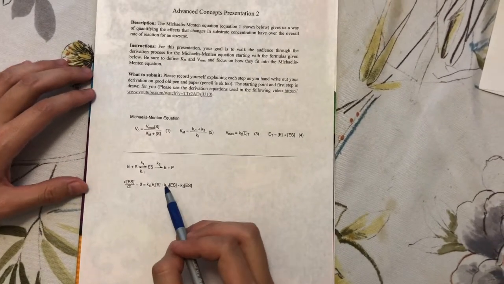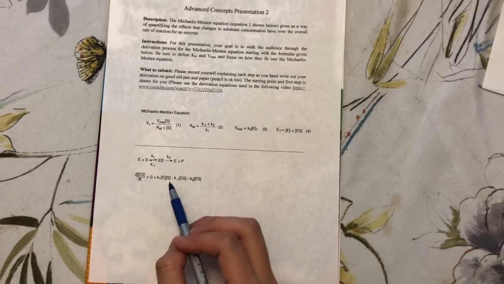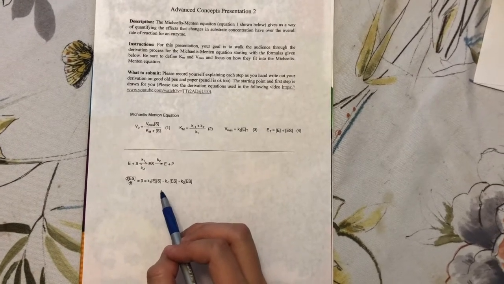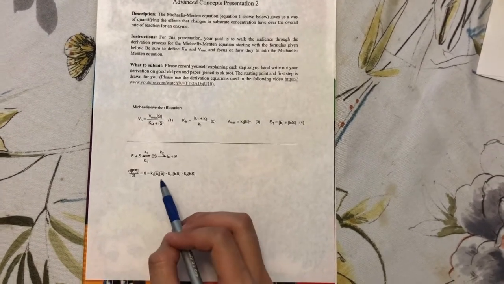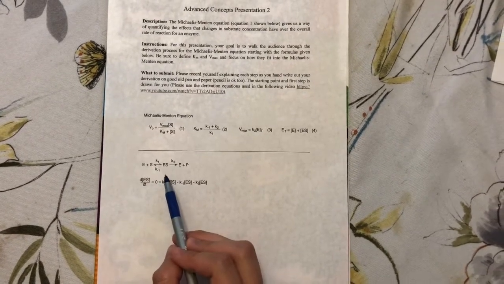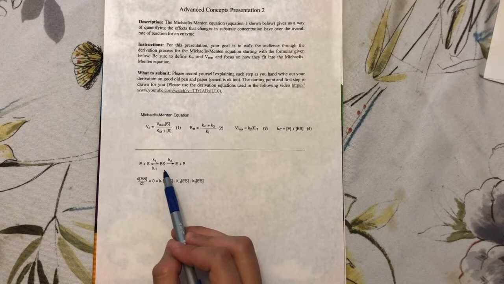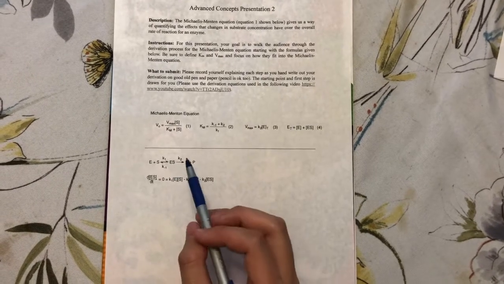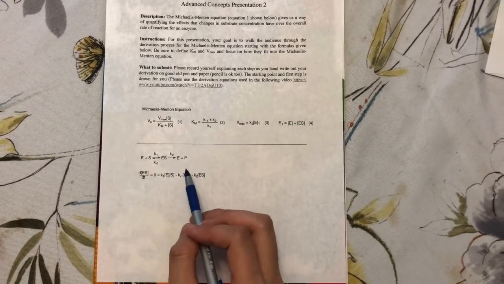So now we can use the steady state approximation, which basically states that the creation of the enzyme substrate complex is equal to the sum of all of the reactions that are decreasing its concentration.